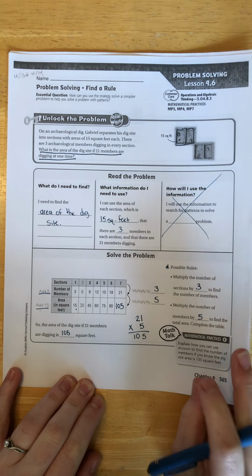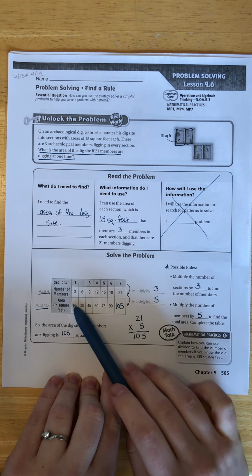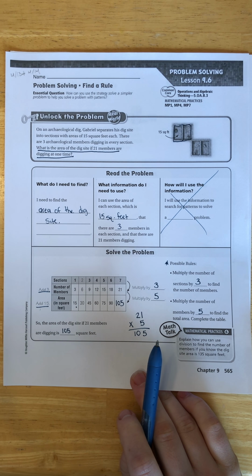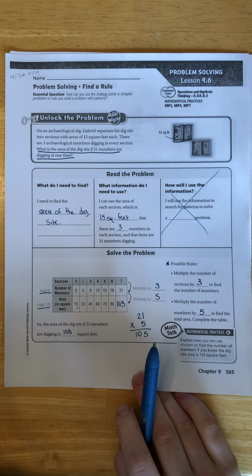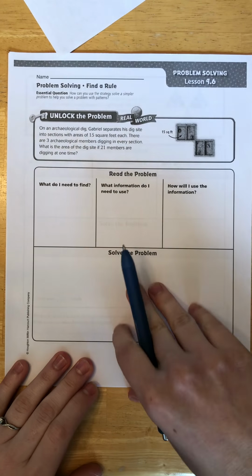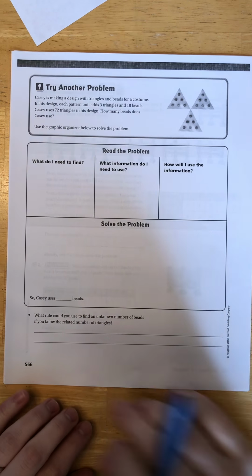Good job. Now the next problem isn't going to have this nice table drawn out for us. But that doesn't mean that we can't use a table to help us solve this. So let's turn the page. Not that one. Your page should look like this.